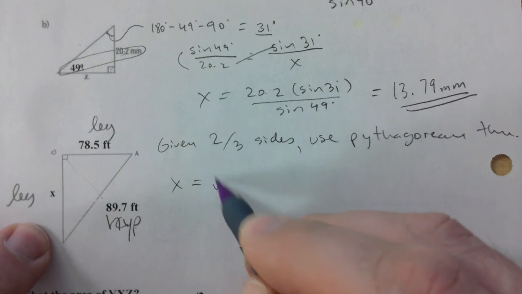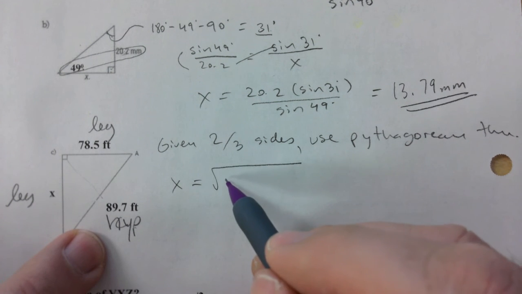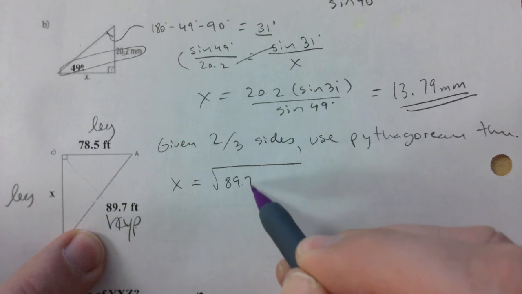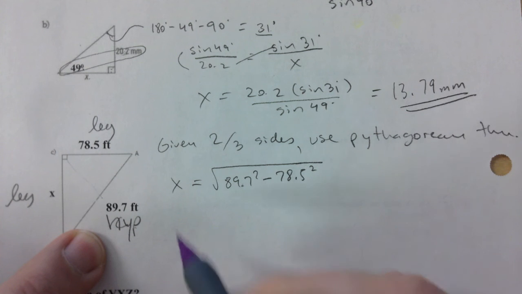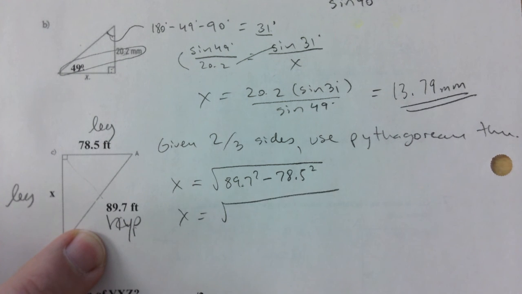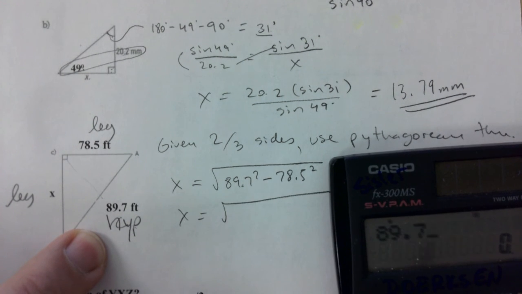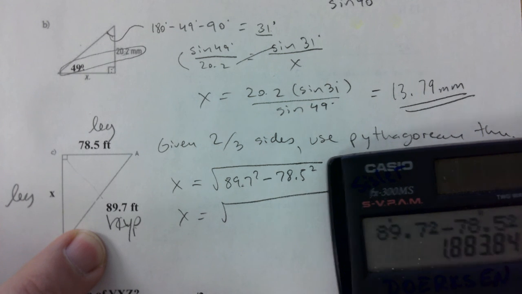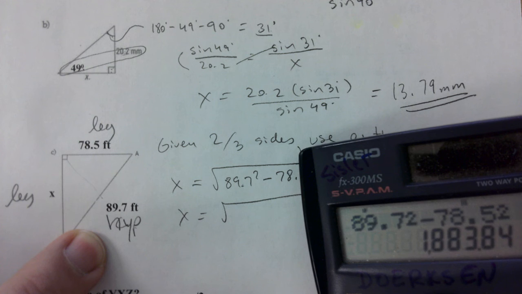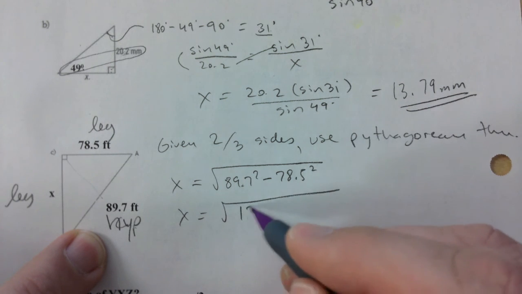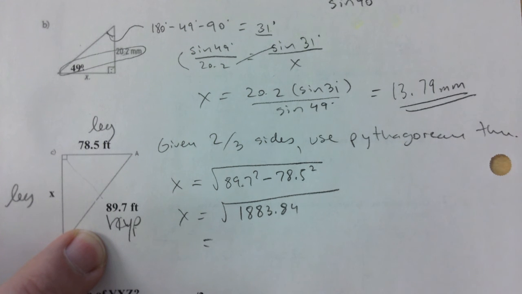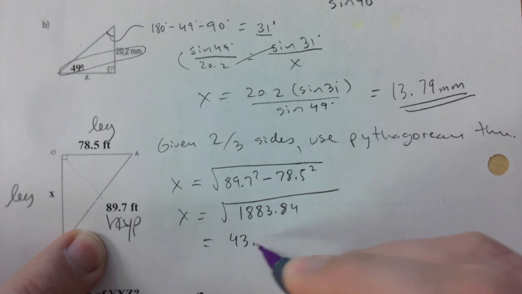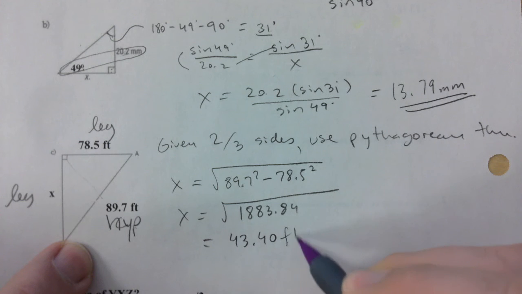So this would be x is equal to the square root of the hypotenuse squared minus the other leg squared. And that is 1883.84. Square root that, and that's 43.40, and we are in feet.